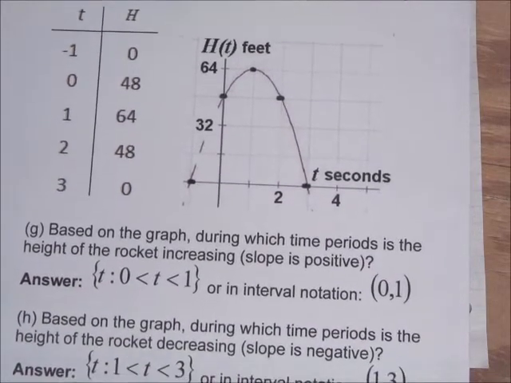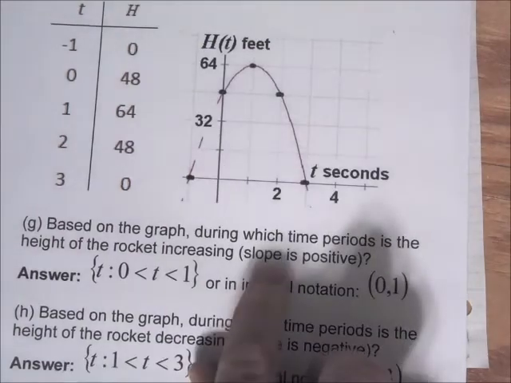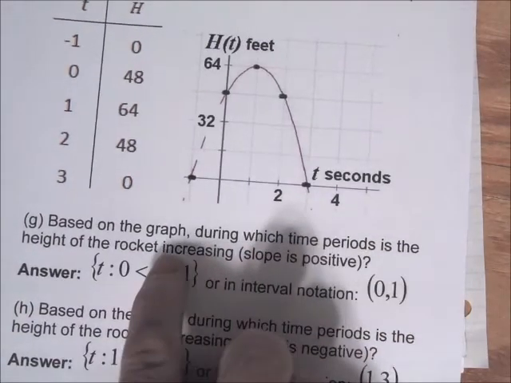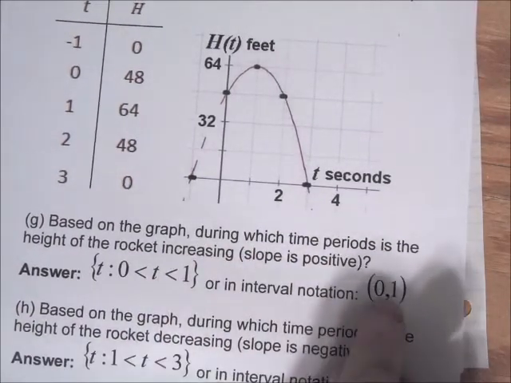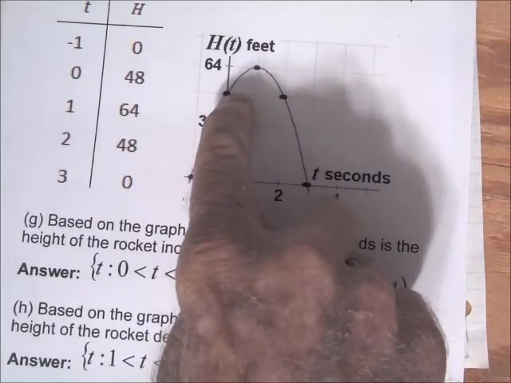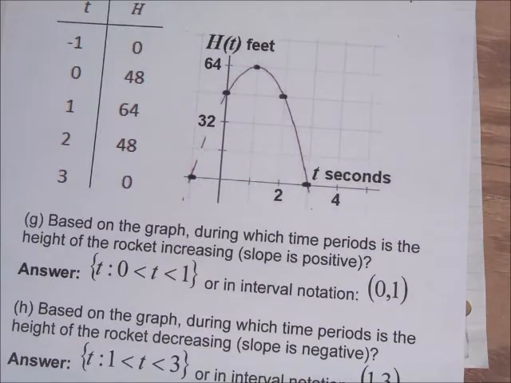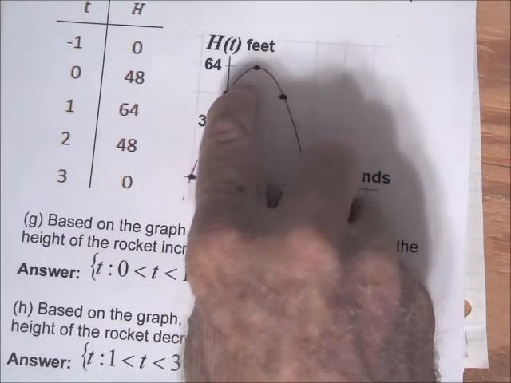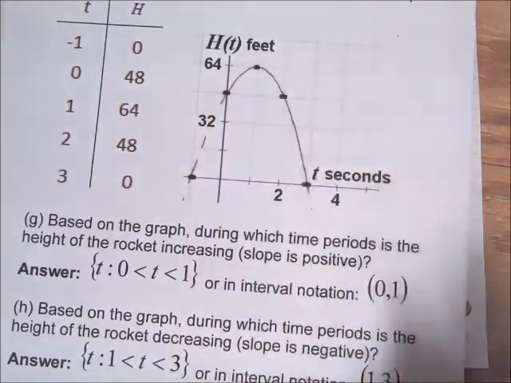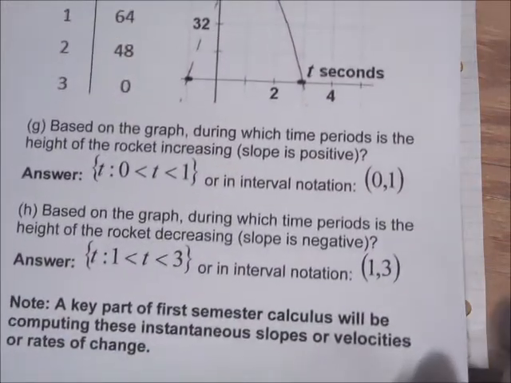Okay, so looking at this graph, we see that the height of the rocket is increasing on the interval from 0 to 1. From 0 to 1 seconds, we have a positive slope. A little bit later in the course, we'll actually be computing that slope. It's not a constant slope, it's not a straight line, but it's a positive slope.